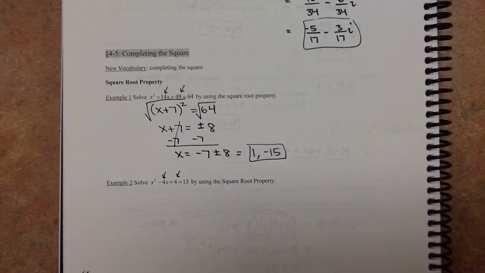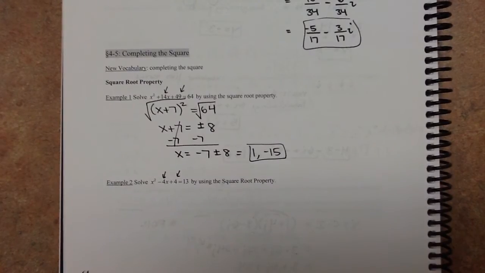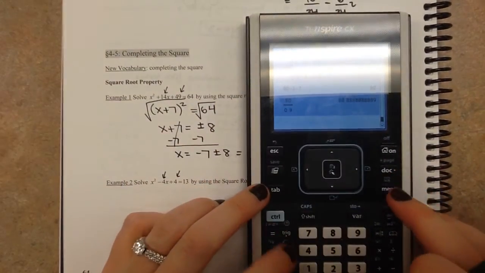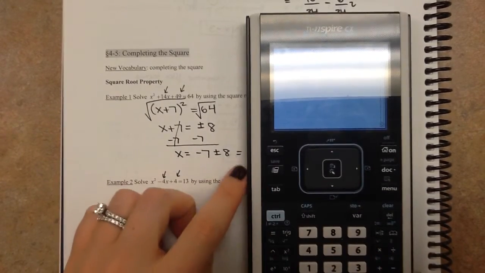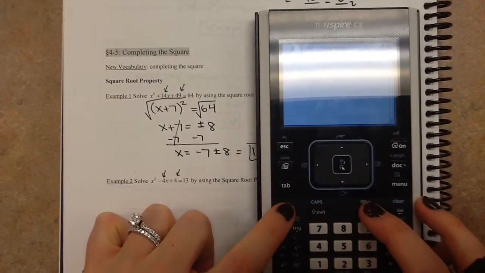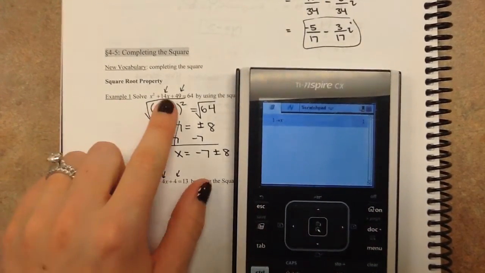And you can always plug those back in and check, and I encourage you to do so. So let me just remind you really quickly how to do that. So what you do is you can take the 1, for example, and you hit this control button and then the button above the 9. Whoops, there's a glare. Store that in as x, and then you can just type in the left-hand side.